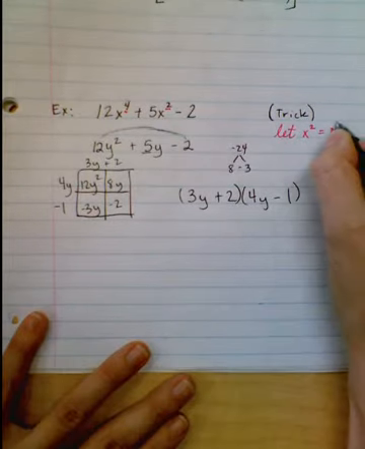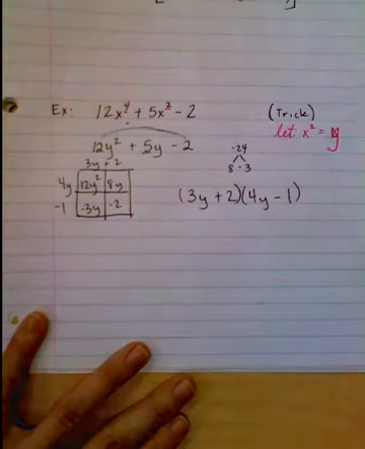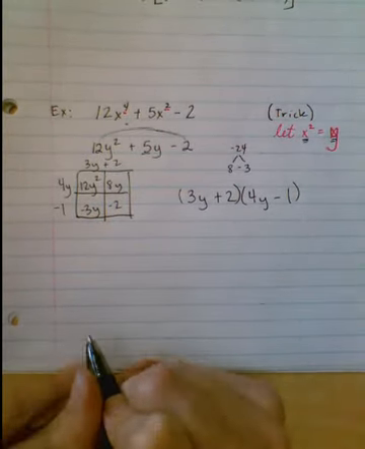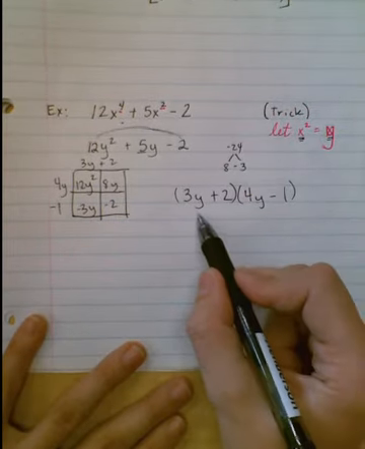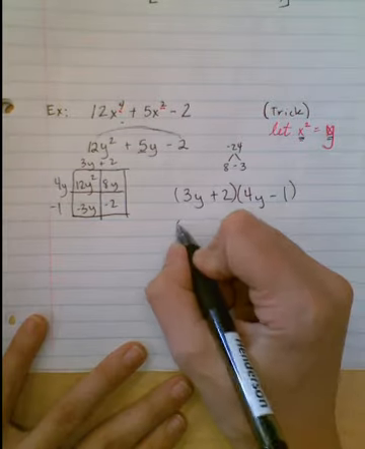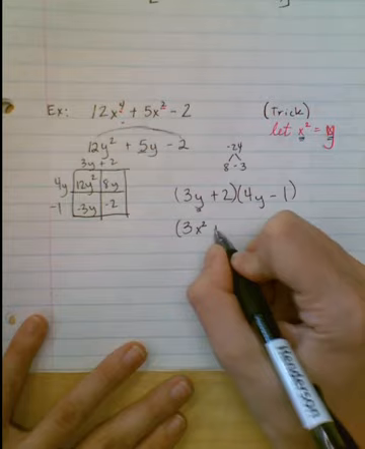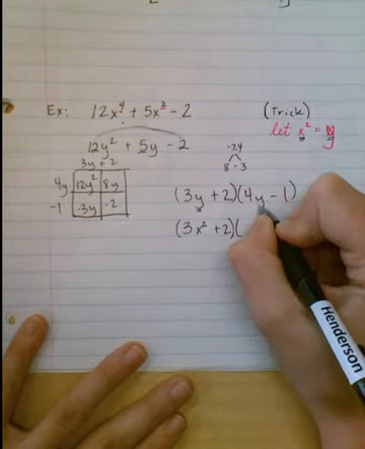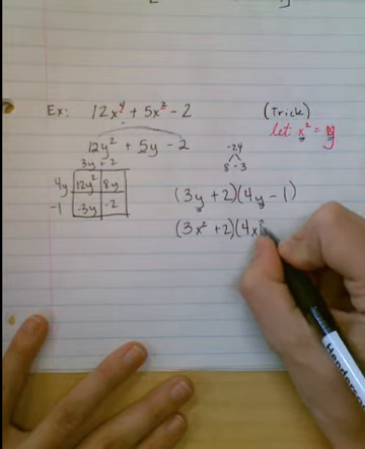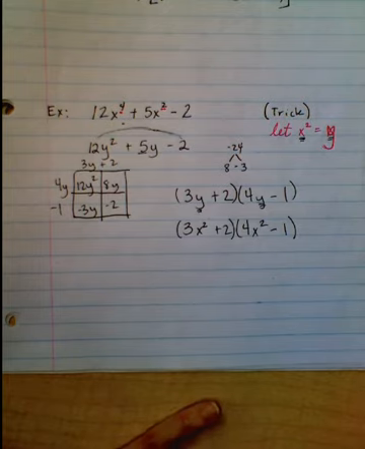But remember, our original problem didn't start with a y, it started with this x, right? But we said x squared is the same as y. We kind of use this little trick. So every time I see a y, I'm going to go back and replace it now with that x squared. So I'm going to rewrite this as 3x squared plus 2 times 4x squared minus 1. So we're going to practice some more tips and tricks here in a minute.